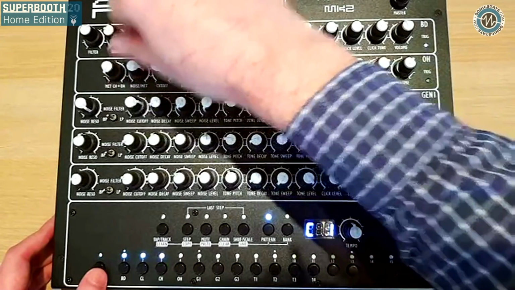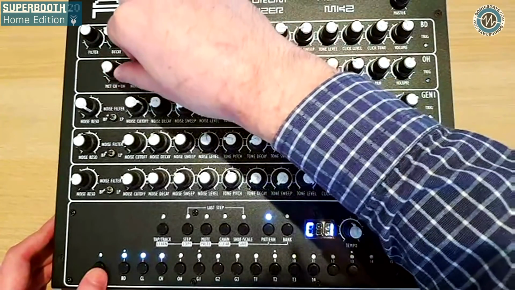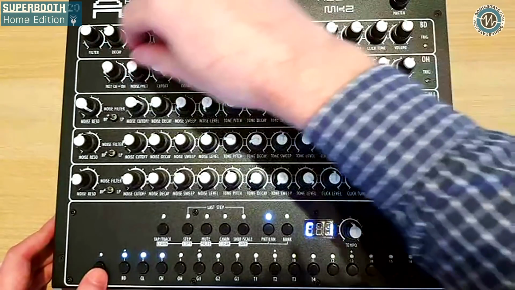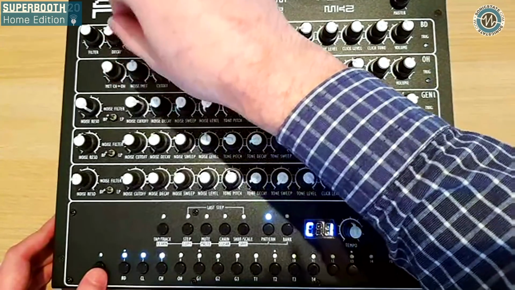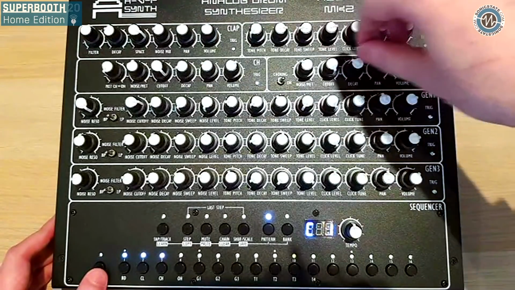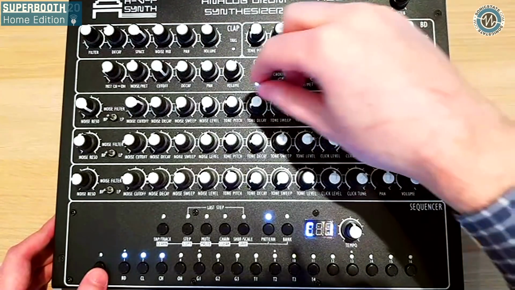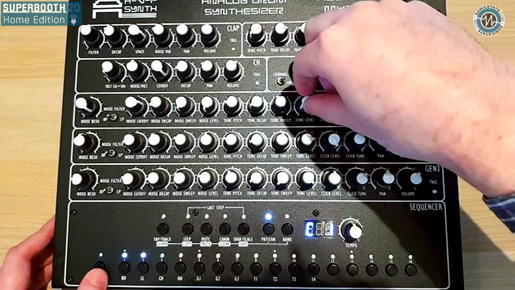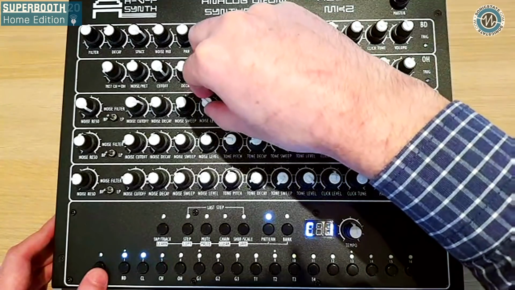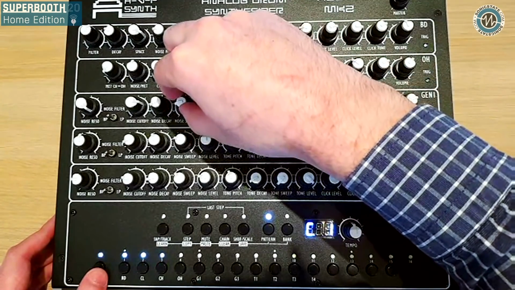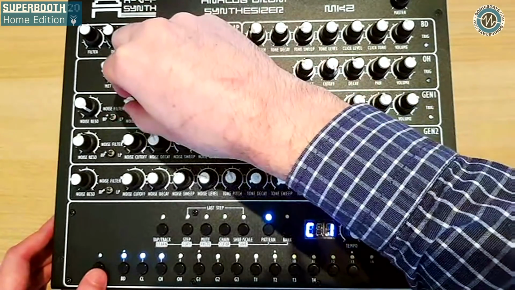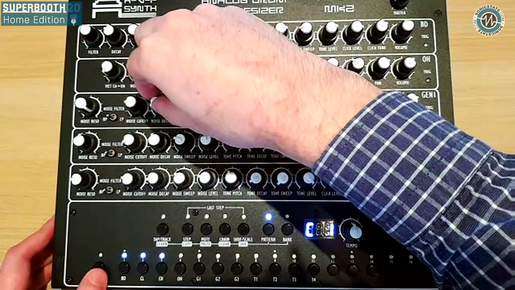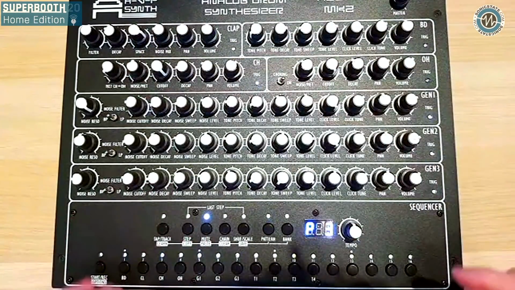So you can have a more kind of metallic sound or more noise type of sound. You can mix between the two. You can mute the sounds, as I've said.